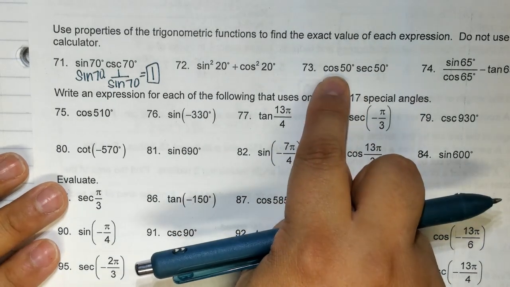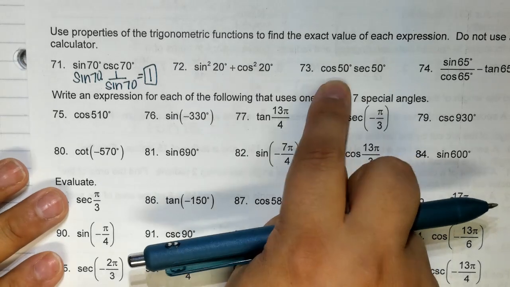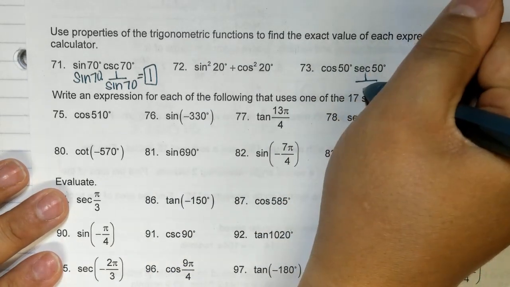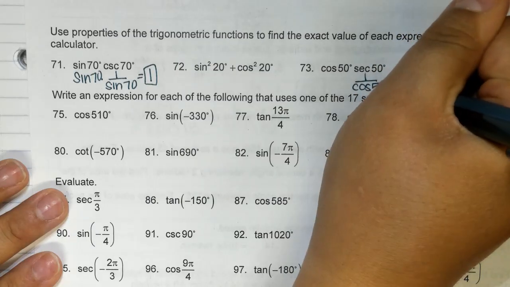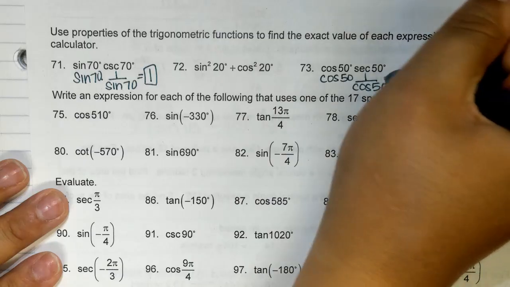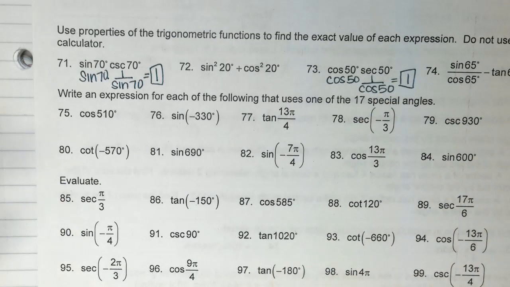Same thing here, cosine of 50 times the secant of 50. Well, what do we know about the secant of 50? 1 over cosine of 50 times the cosine of 50, 1. Does that make sense?